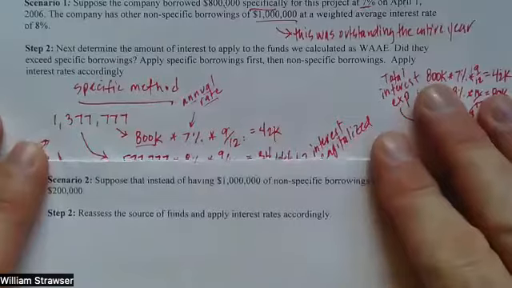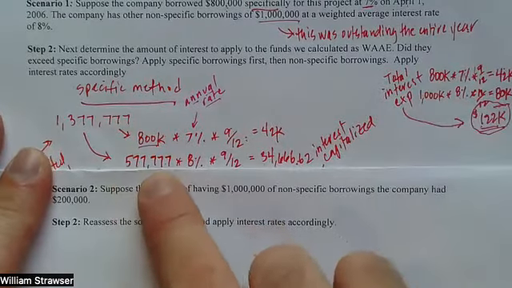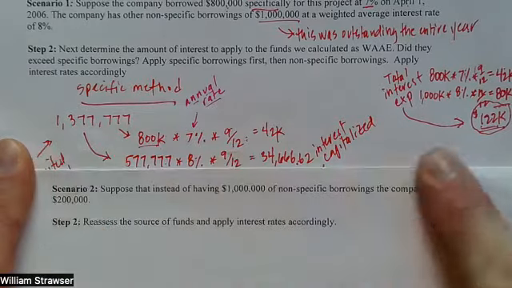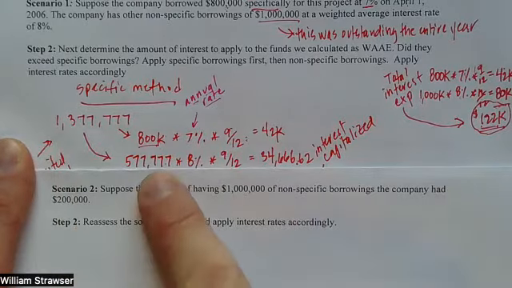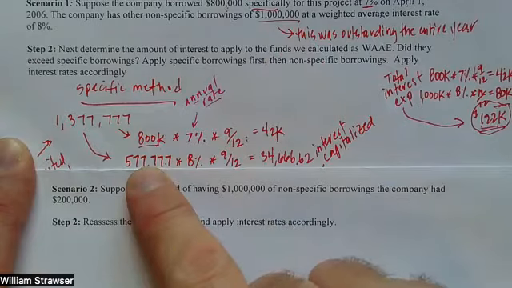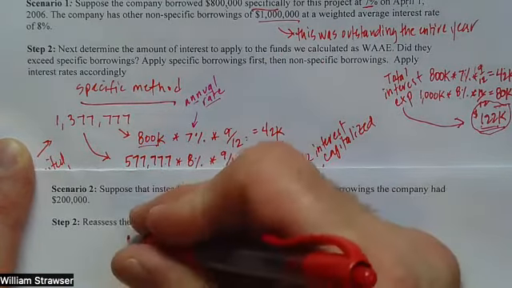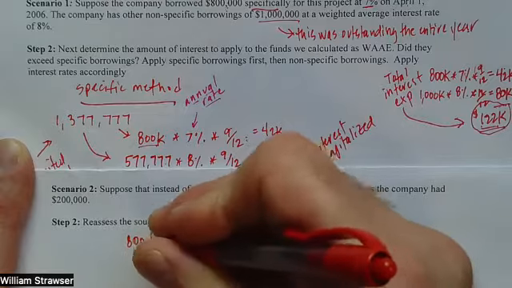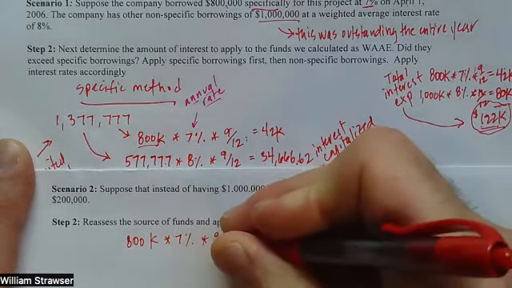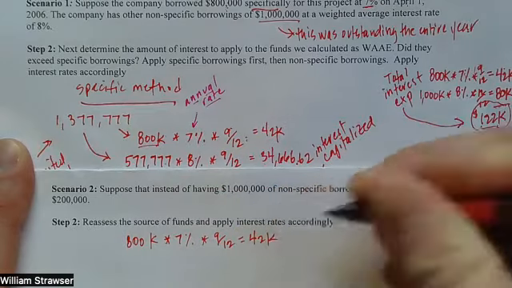The only thing that changes now is we have 577,000 remaining, but we only have $200,000 of that non-specific debt. Before, we had more than enough to take care of every dollar that qualified. Now we don't. So we still have the 800 times the 7% times 9 out of 12, and that's still 42,000.